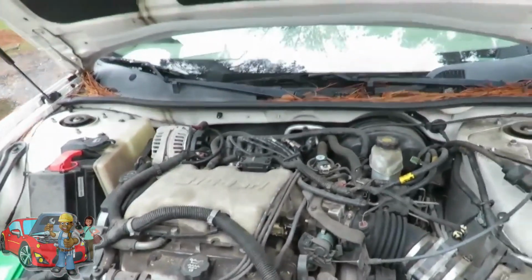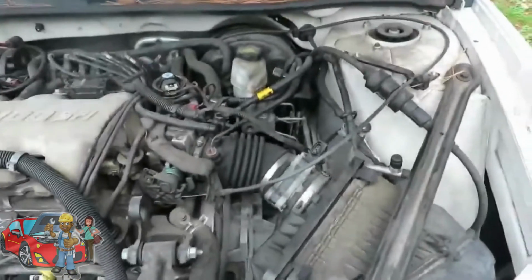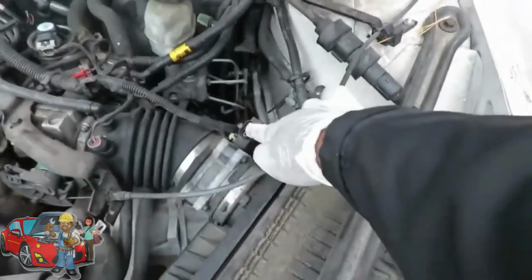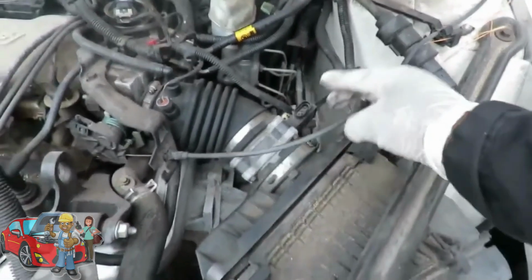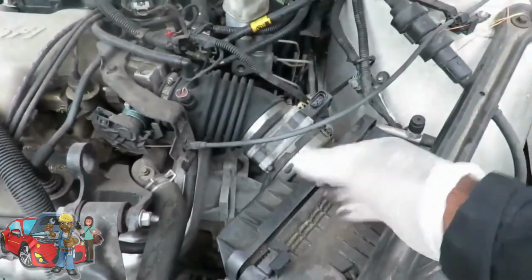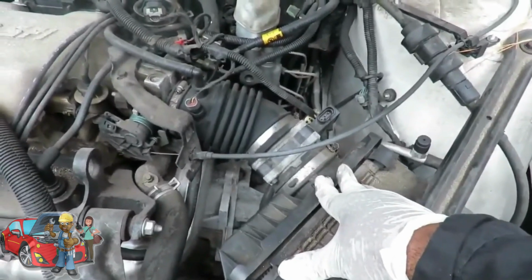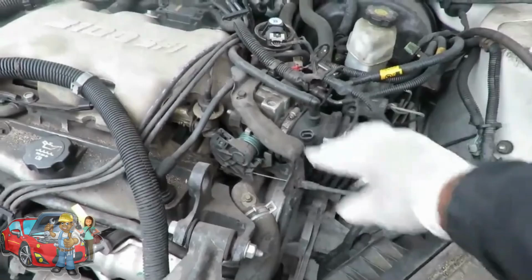Let's set this camera back up. Okay, as you can see here, I kind of already started. I disconnected the mass airflow sensor, and what we're going to do is remove the top of the air filter housing, move the air charge temperature sensor, and disconnect that.